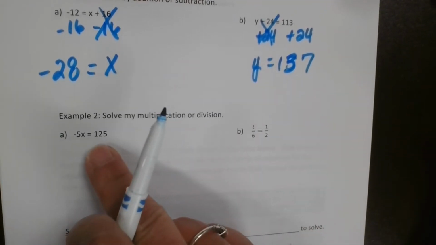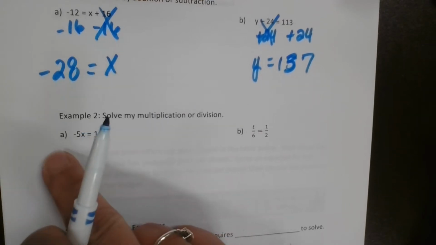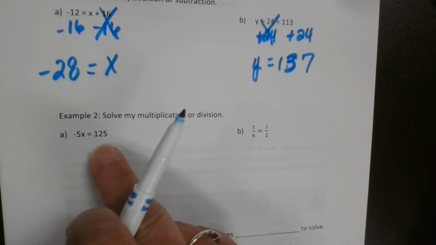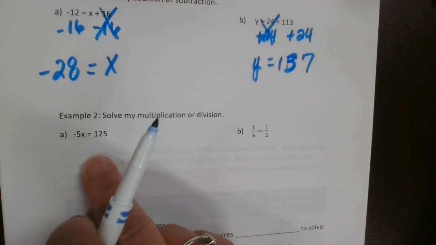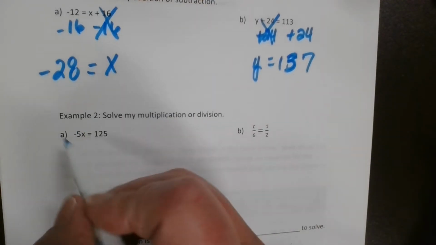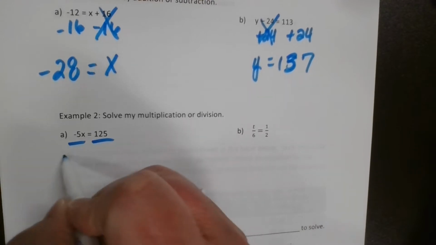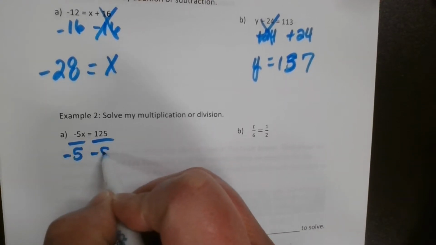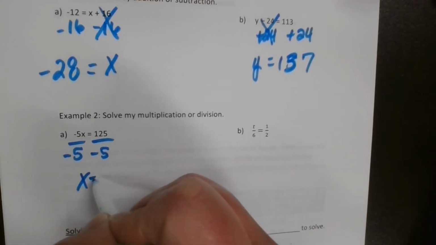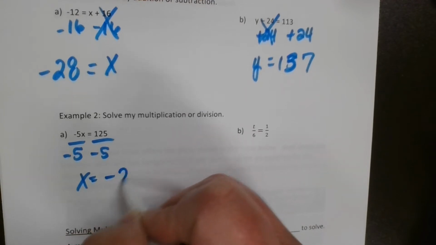This division problem. Negative 5 times some number equals 125. So I use the property of division of equality. I'm going to divide both sides by -5 to find that x equals -25.